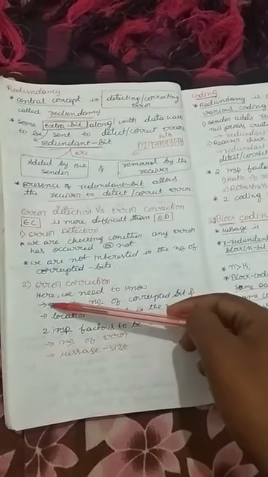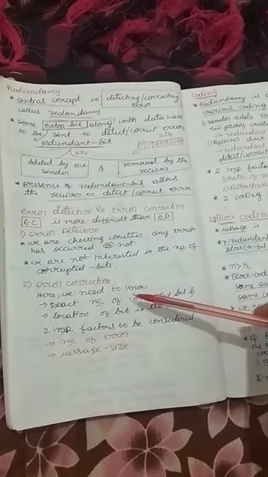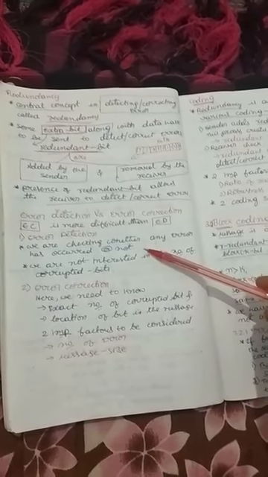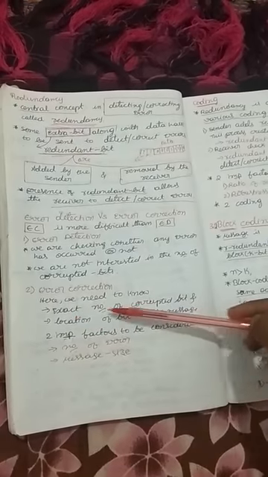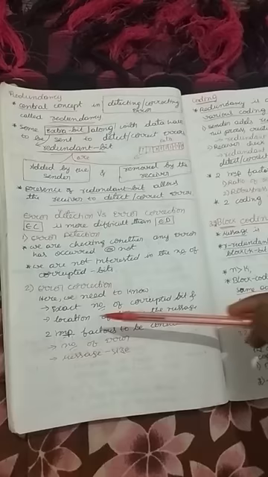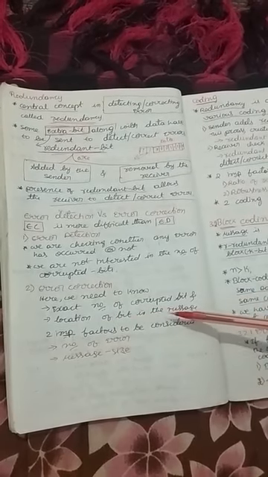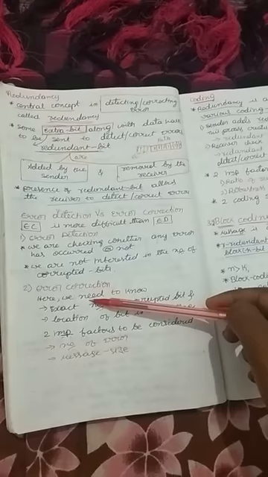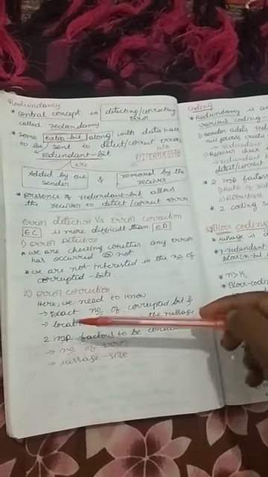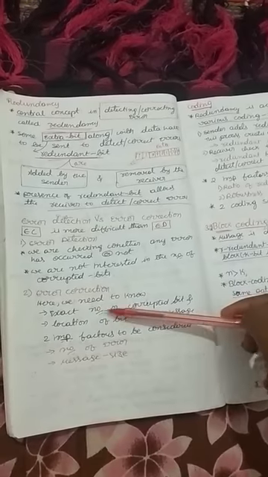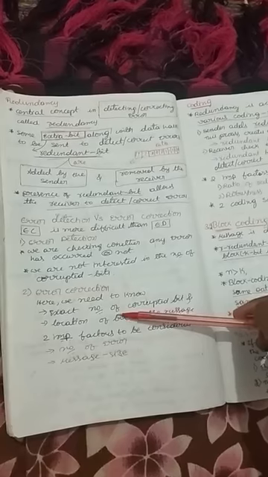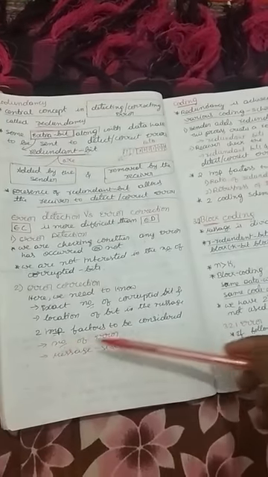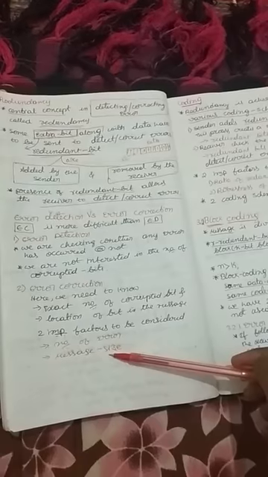In error correction, we need to know the exact number of corrupted bits and the location of the bits in the message. We give importance to how many bits are corrupted and where the bits are corrupted in the message. Two important factors to be considered are the number of errors and the message size.